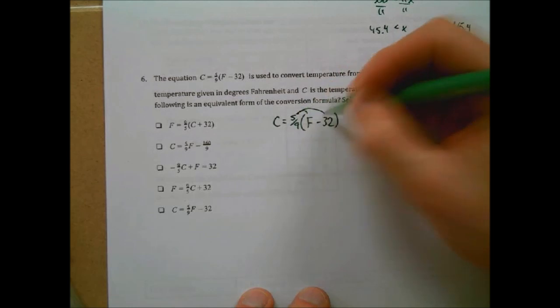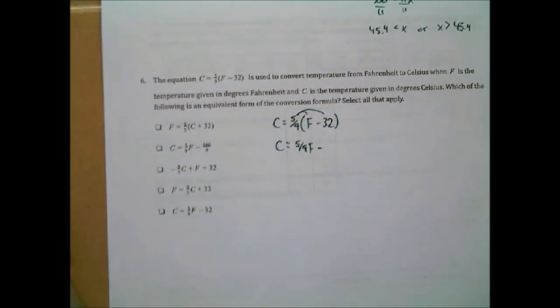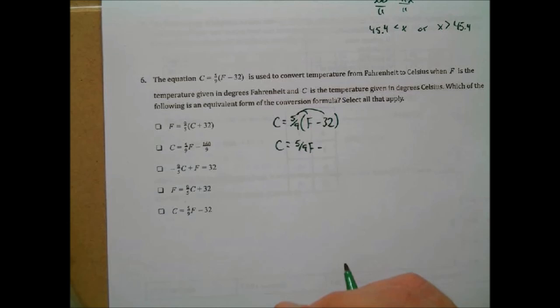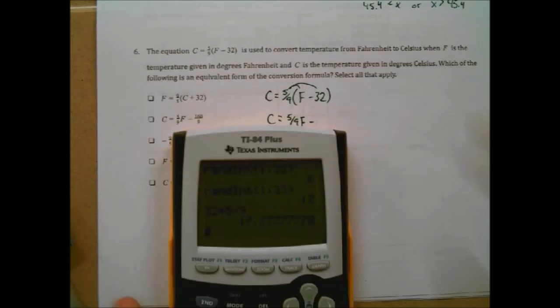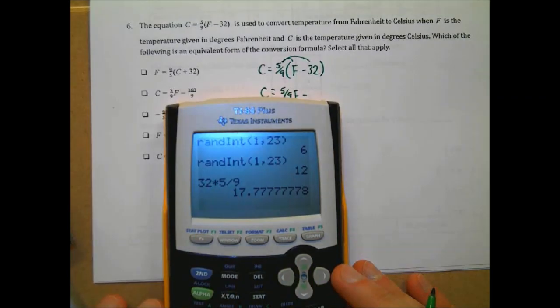Okay. So 5/9 F minus, and then 32 times 5 over 9. Ooh, 17.777777. So I'm going to hit math, enter, enter there. See, 32 times 5 over 9. So I'm going to hit math, enter, enter, and we get 160 over 9.